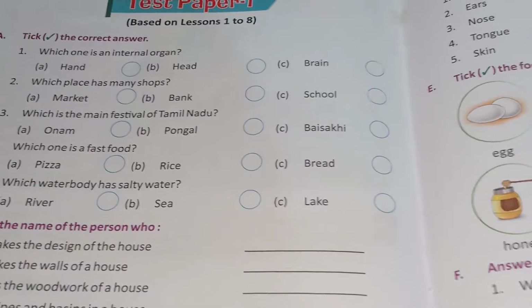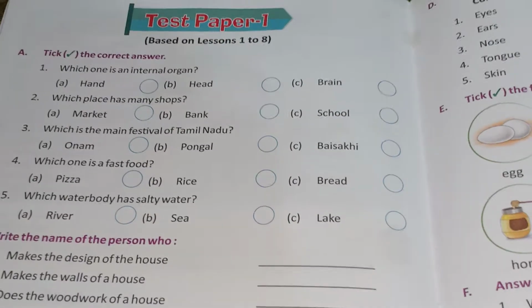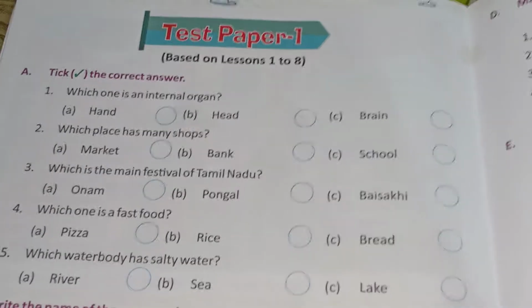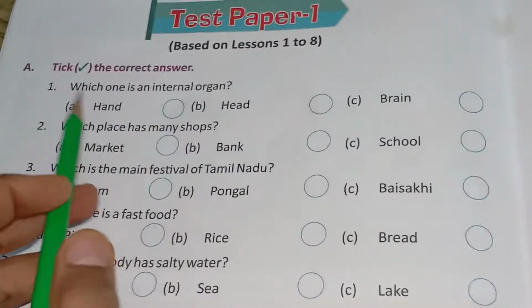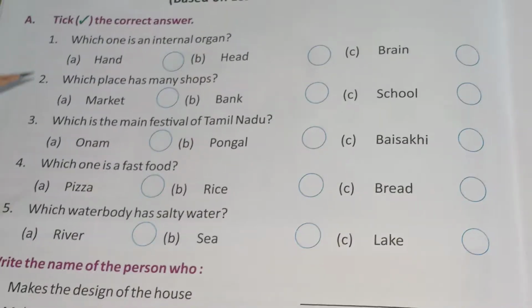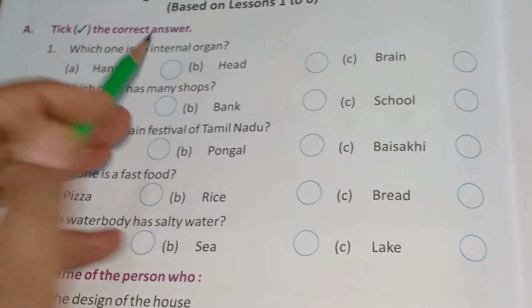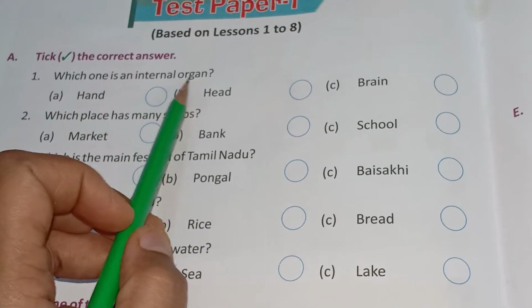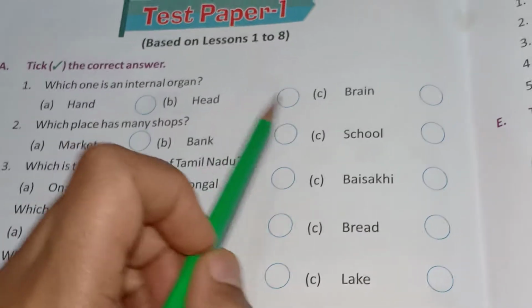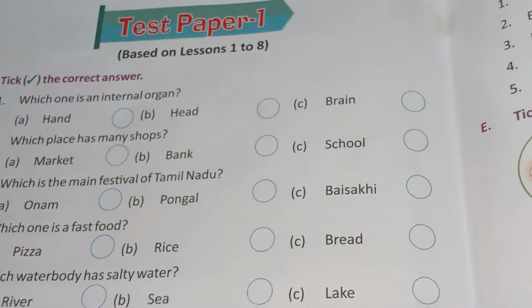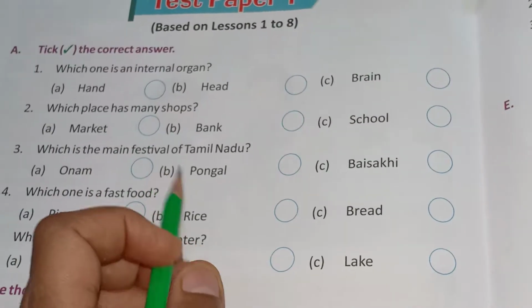Is that clear? Now, starting with our test paper 1, children, coming to question number 1. The first part says tick the correct answers. In this there are 5 questions. As you know, the first question is written, and then you are given 3 options and you have to tick the correct option. Whichever answer is correct, you have to tick in front of that word.